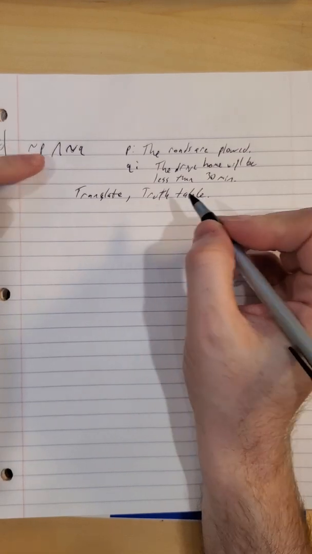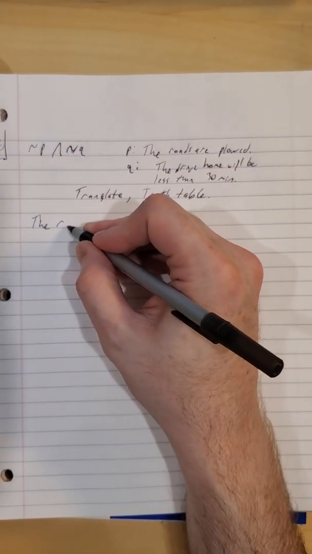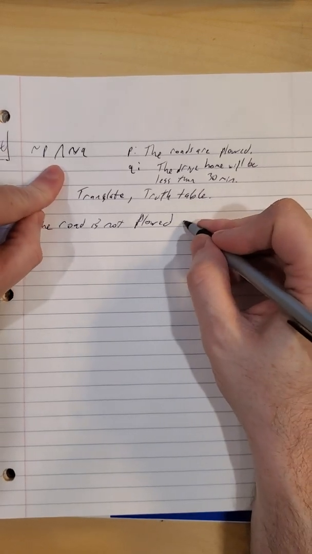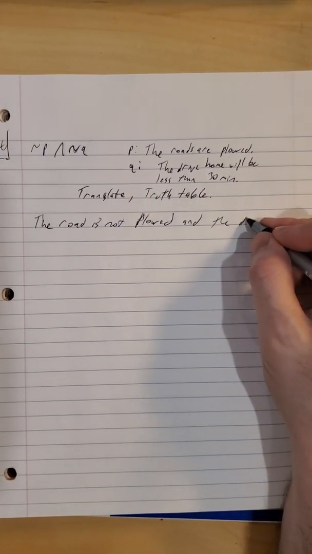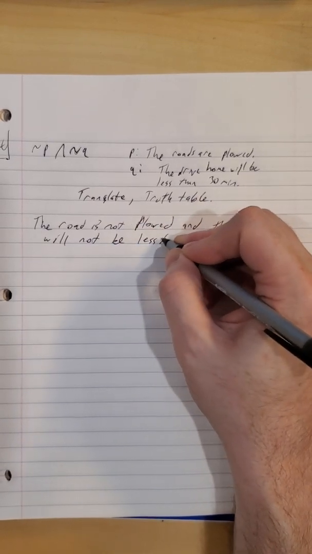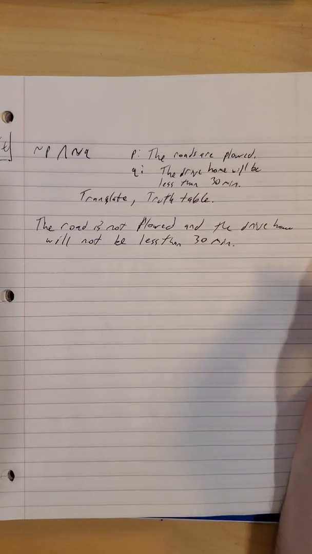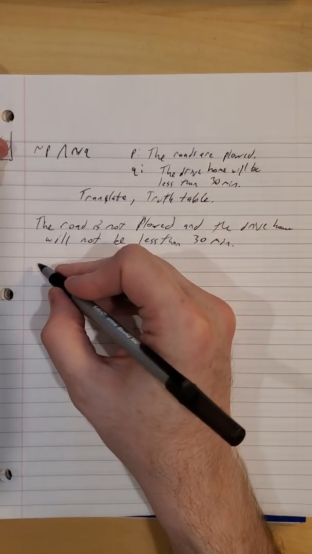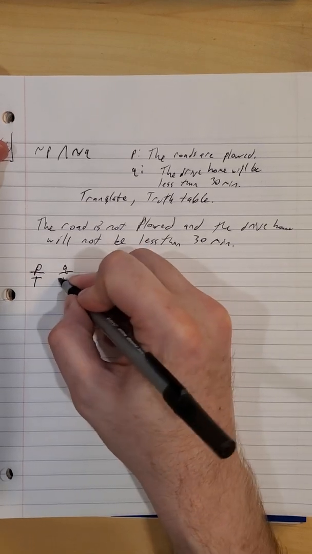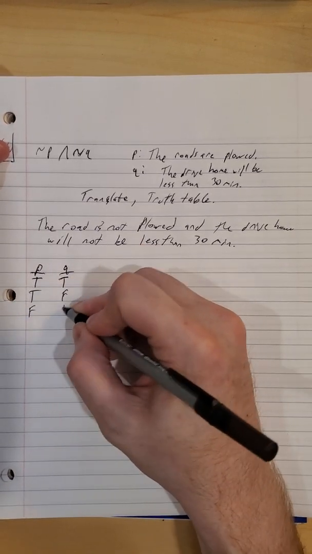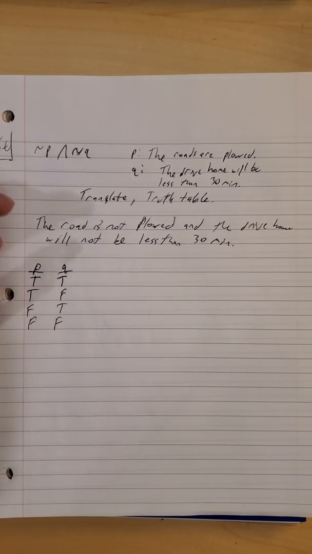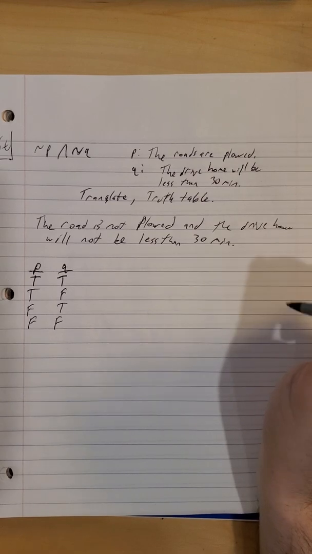Welcome back. So the translate, not P and not Q. So not P, the road is not plowed. Conjunction, so and, not Q, the drive home will not be less than 30 minutes. Now, as far as our truth table, it's always going to start the same if we have just P's and Q's. True, true, true, false, false, true, and of course, false, false. And again, you'll get to recognize that sequence and be able to do that in your sleep after you do a couple of these problems.